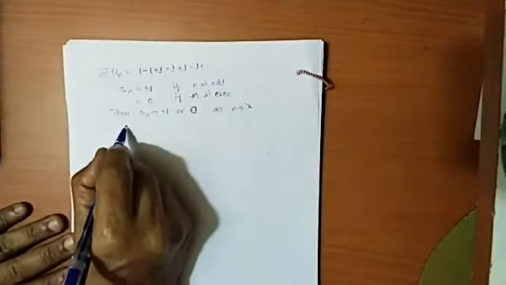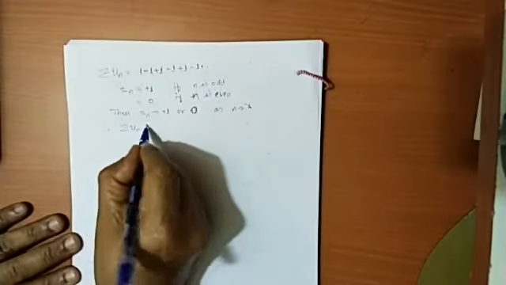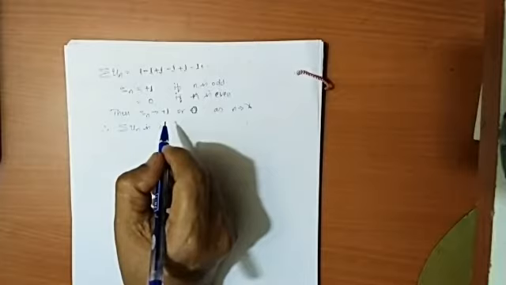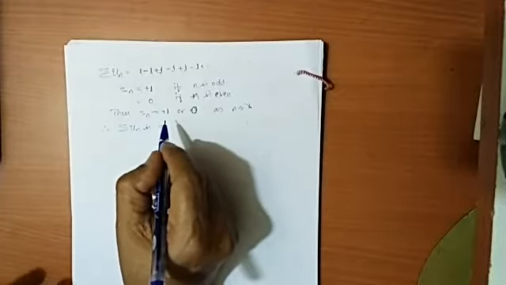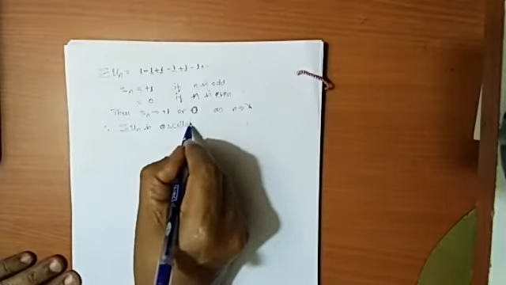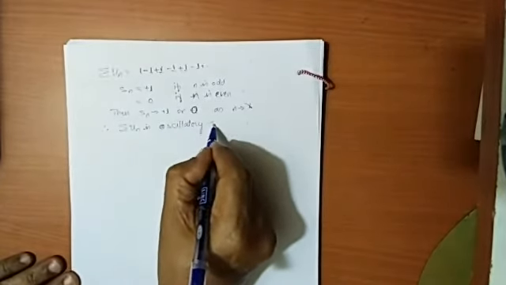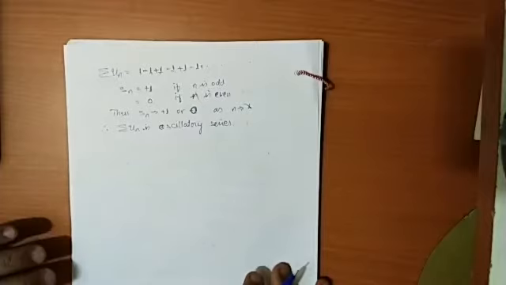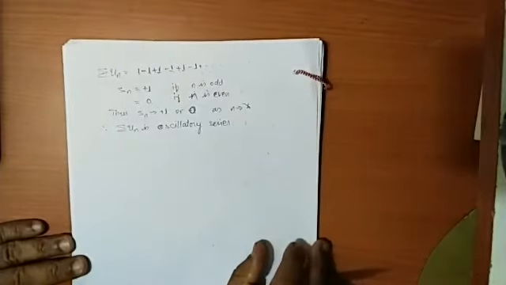Therefore, sigma un is an oscillatory series. So this is how we define the nature of the infinite series.